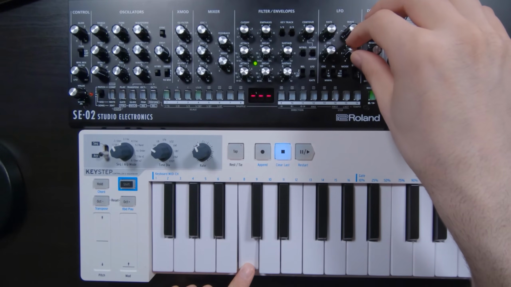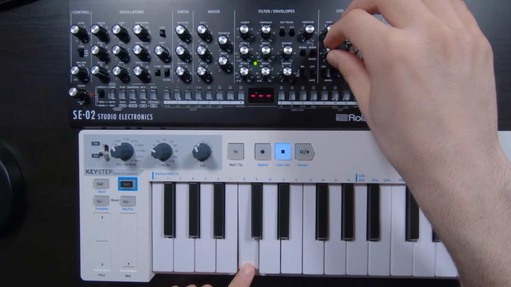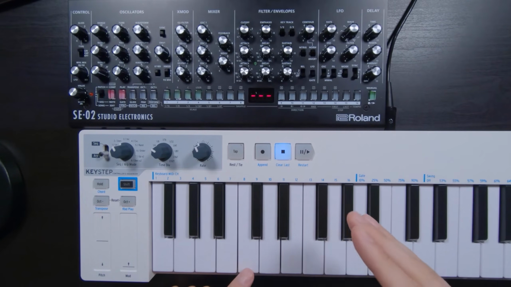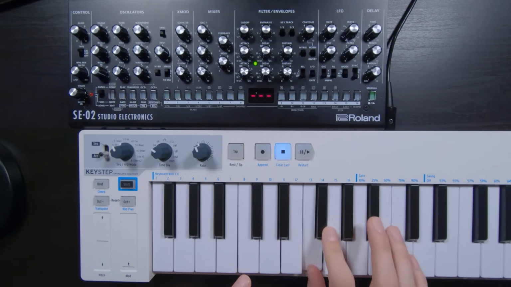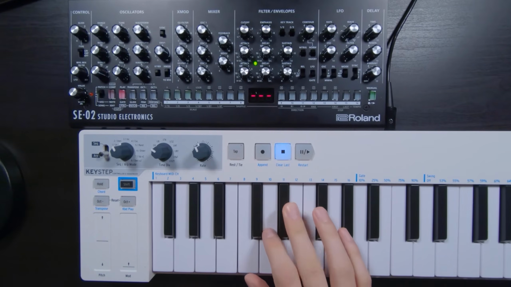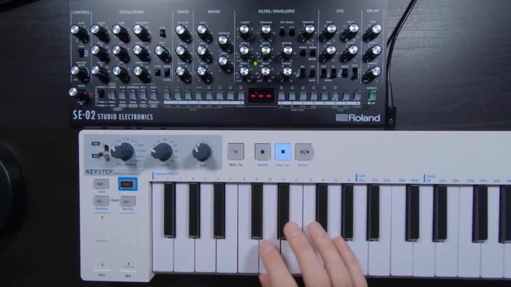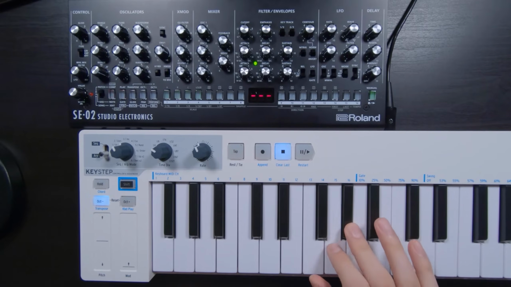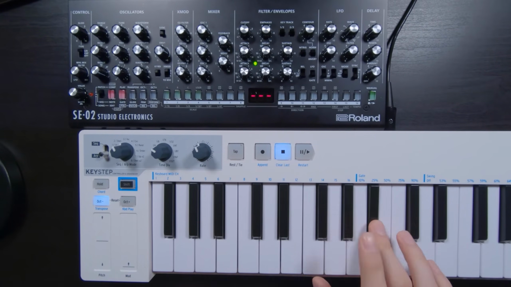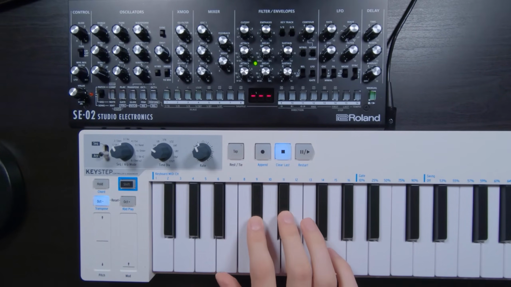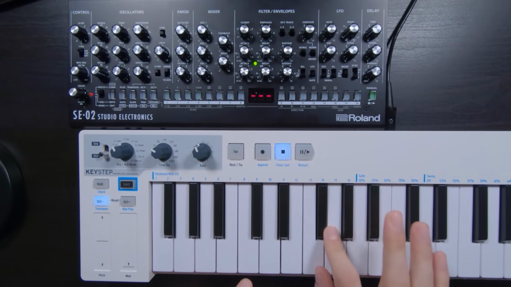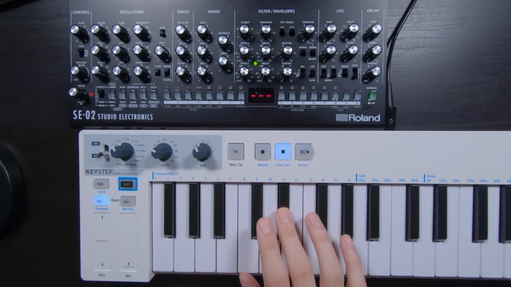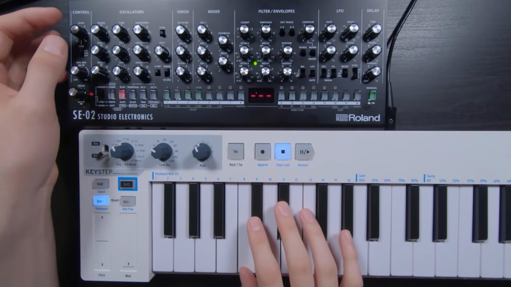Sine wave is fine. Oh, there it has that wobbly kind of sound that the organ has. Yeah, it sounds like an organ. Yeah, let's put some glide as well.